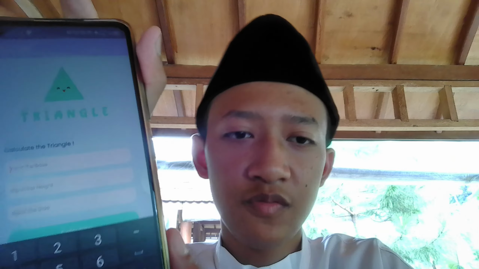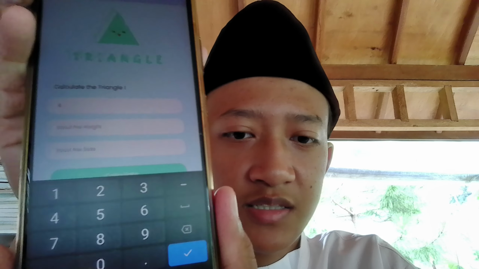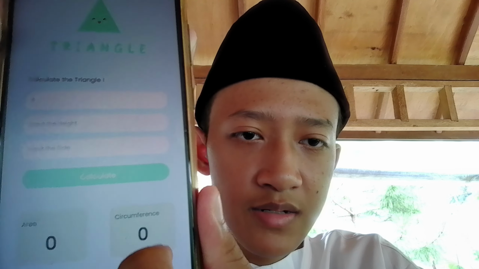So we will go to the other one, that is the triangle, the green one. We need to input the base, the height, and the sides. For example, the base is 6, the height is 8, and the side is 19.